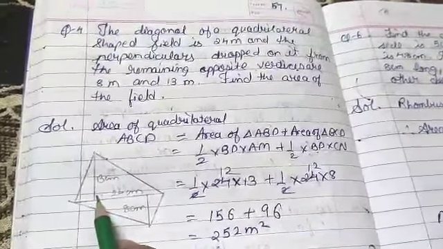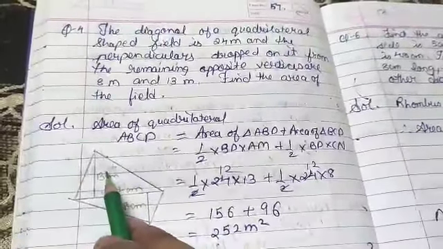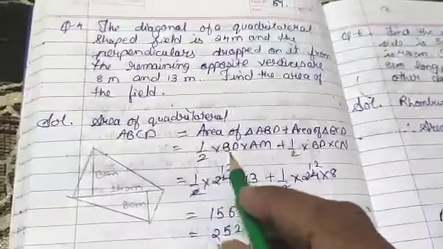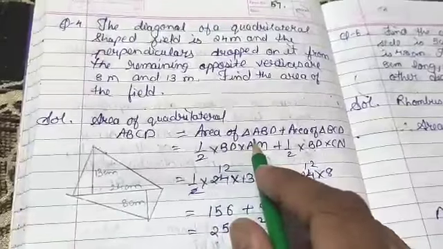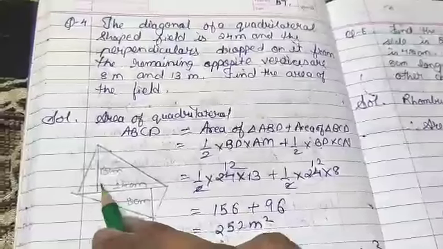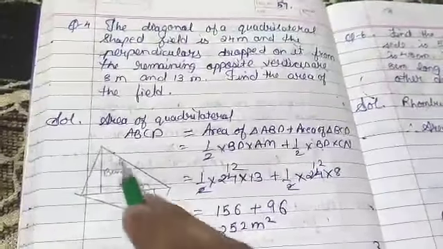Now this is one kind of a triangle. The area of a triangle we know is half into base into altitude, that is half of the area of a parallelogram. The area of a parallelogram is base into altitude. So just make a half of it, and you will get the area of a triangle. It's very simple to memorize. So here two triangles are there in the whole quadrilateral.